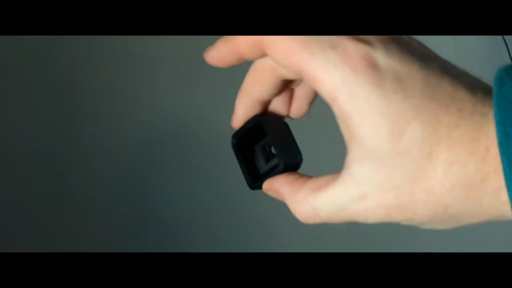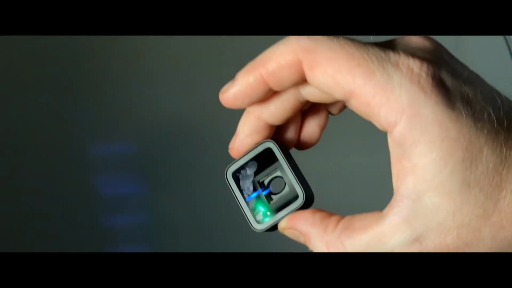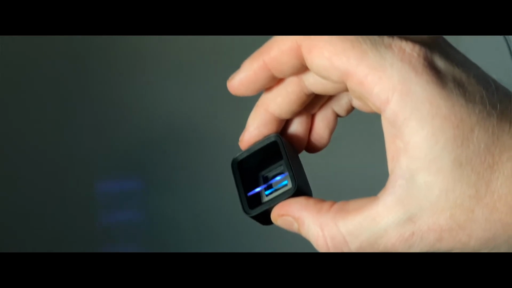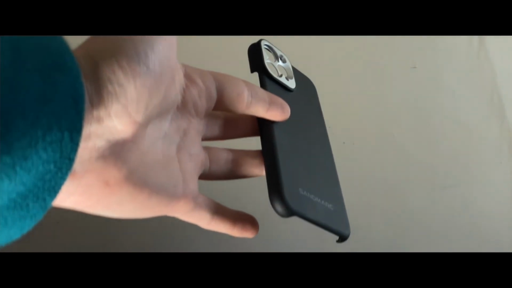And yeah, the lenses mount very well into the case. You just twist it in and fiddle it around as much as you want. It's not going to fall off of there. So yeah, I don't have the same feeling with the Sandmarc case that I was sent. But back to the Moment Anamorphic Lens.